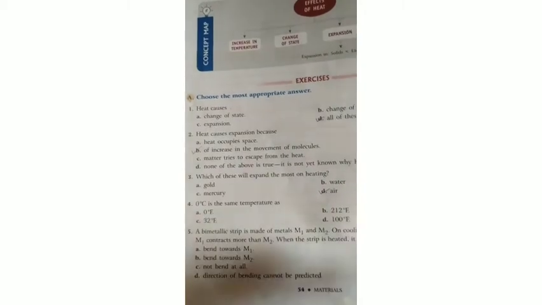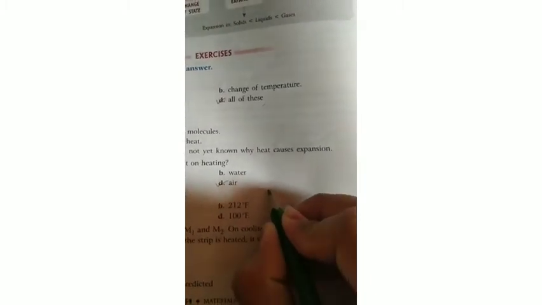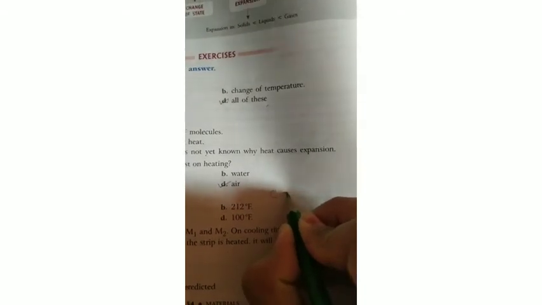Moving further, what does the next question say? 0 degree Celsius is the same temperature as 0 degree Fahrenheit, 212 degree Fahrenheit, 32 degree Fahrenheit, or 100 degree Fahrenheit. So what is the answer, students? You need to solve this. Solve it on the side, then you will find the answer. As you have seen in the video, there is an equation for degree Celsius, that is C is equal to 5 upon 9 into F minus 32, right?